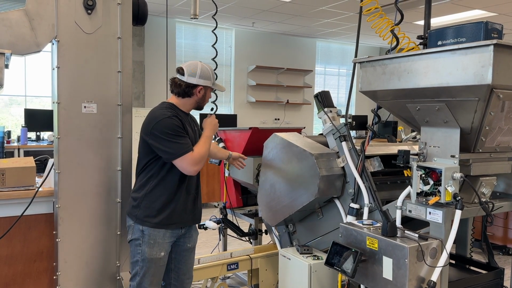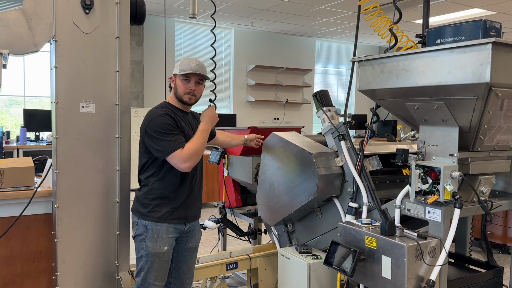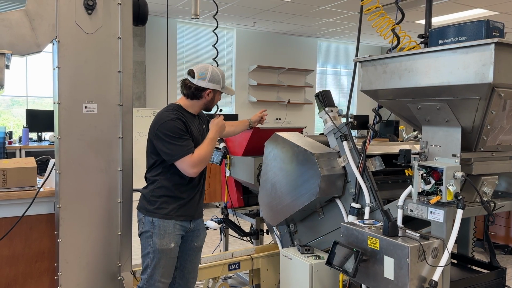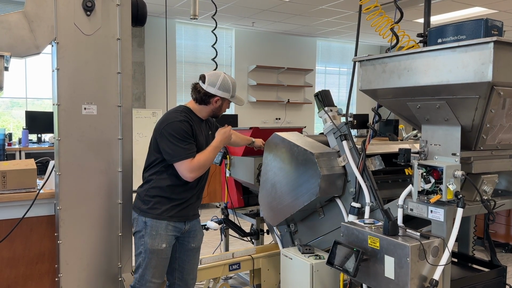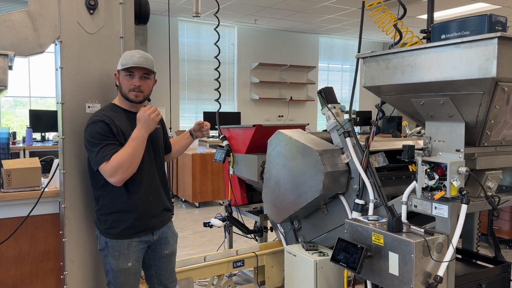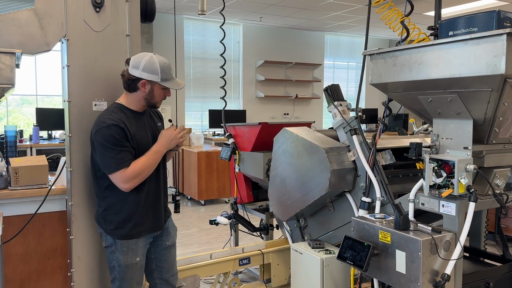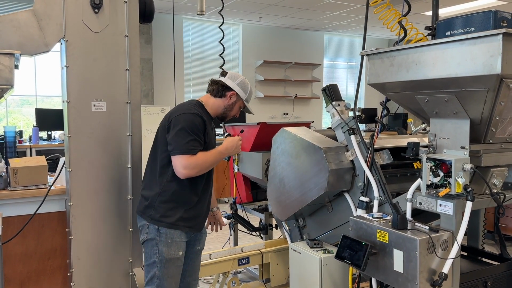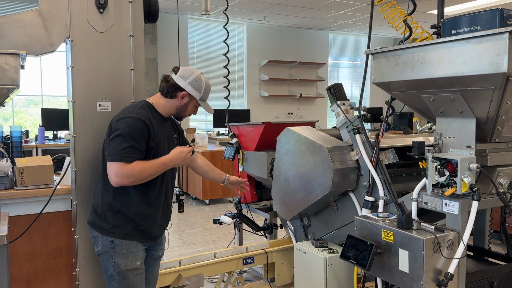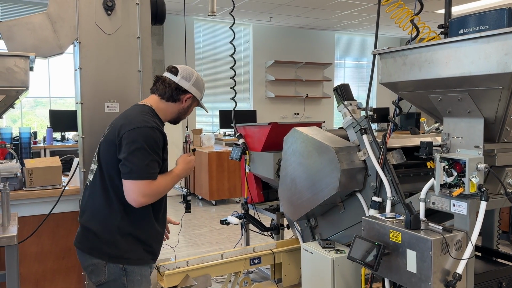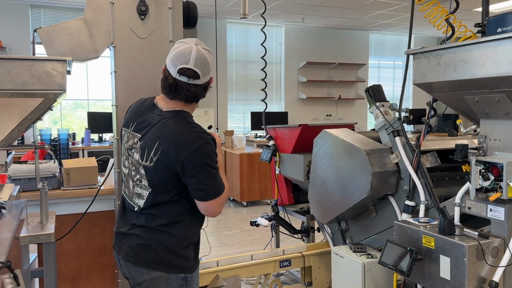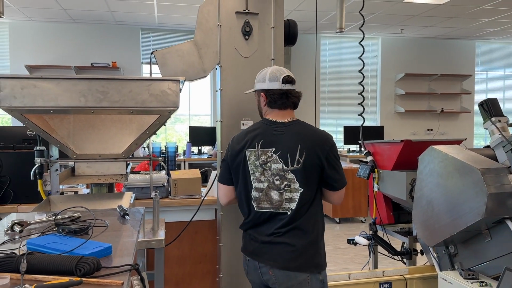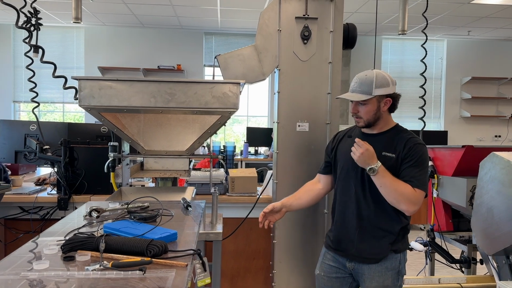So it has a little elevator here that picks up the pecans one at a time, and it brings them through the machine there, and there's a piston that impacts each pecan and then drops it off onto our conveyor. And then this conveyor goes over here to our bucket elevator, where it's then brought up and dropped off into a hopper over the sheller.